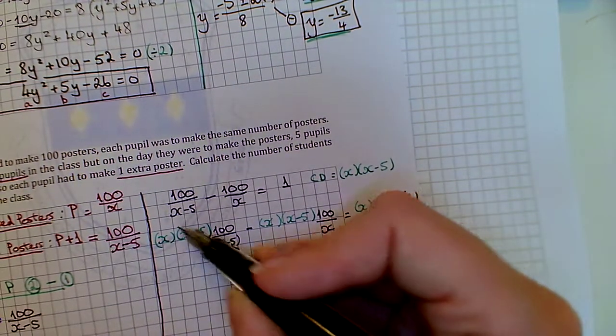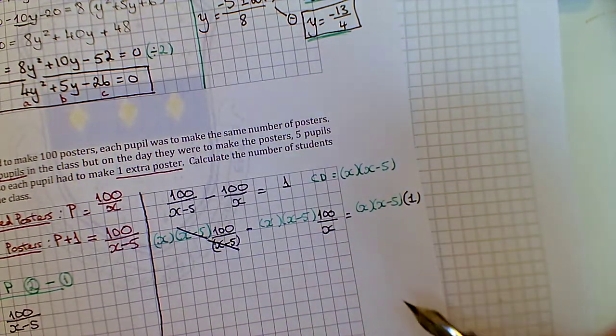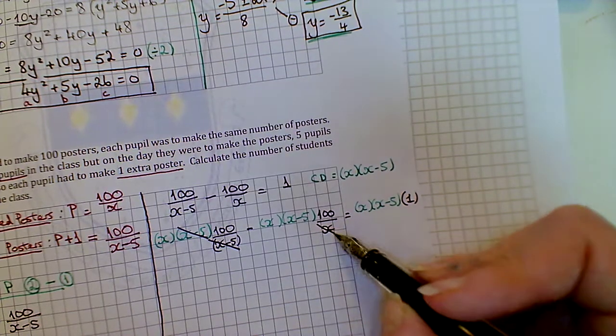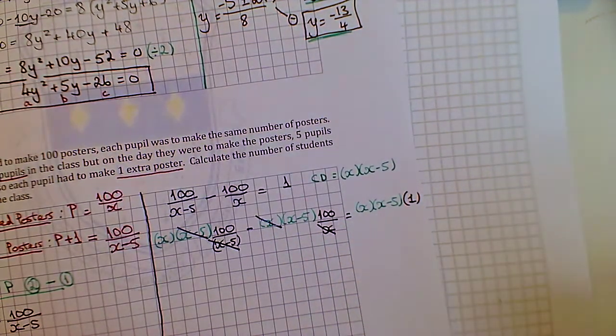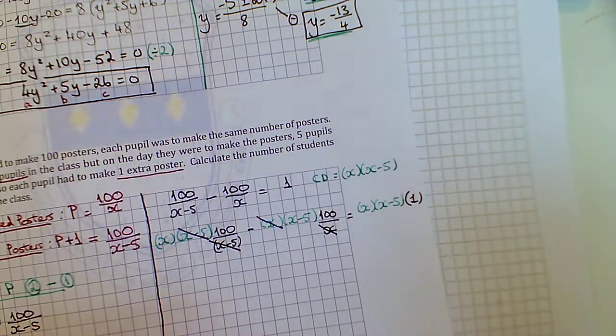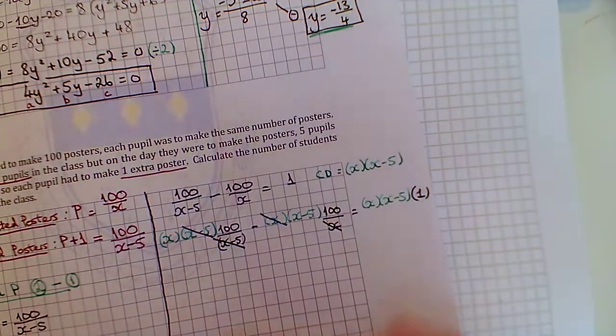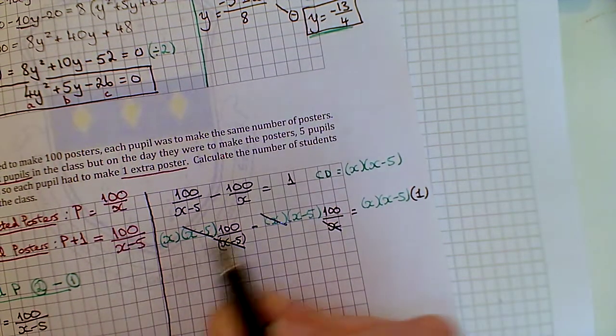The denominator cancels with the matching part of the common denominator. There's nothing to cancel here. And then I write it down so that I can multiply out my brackets.